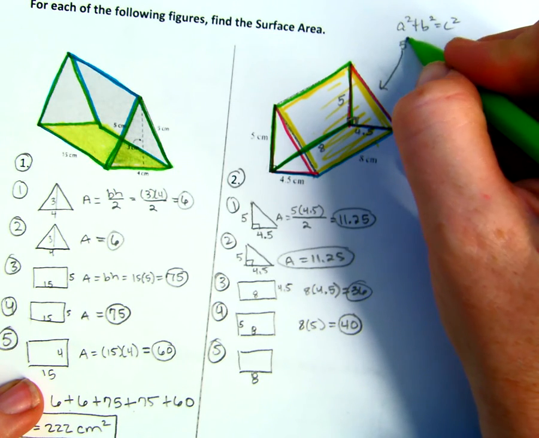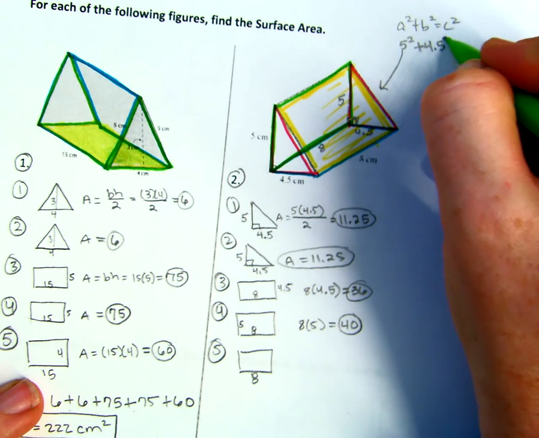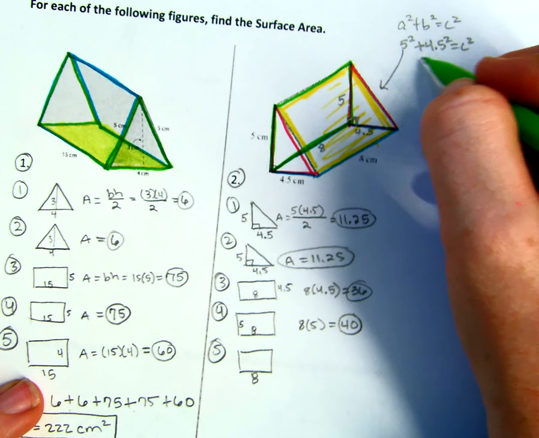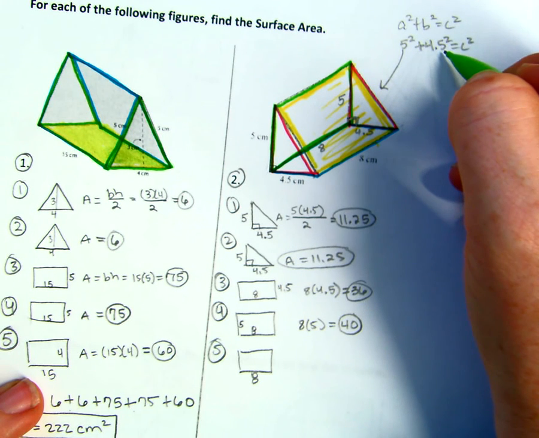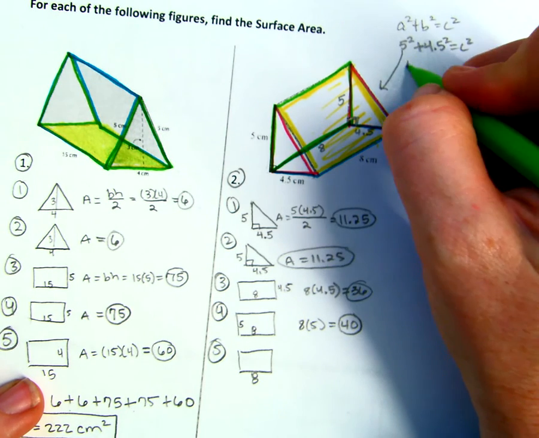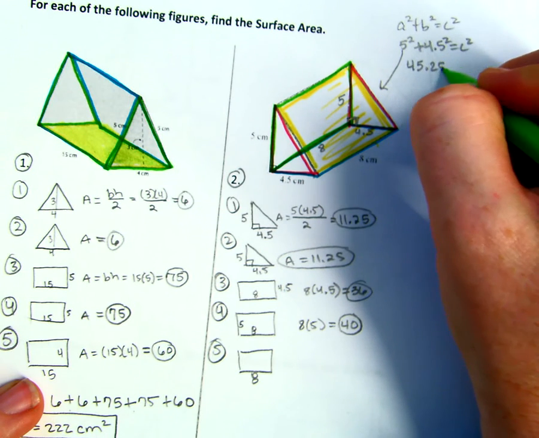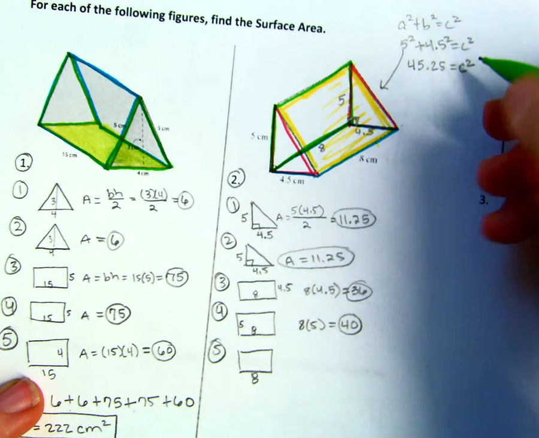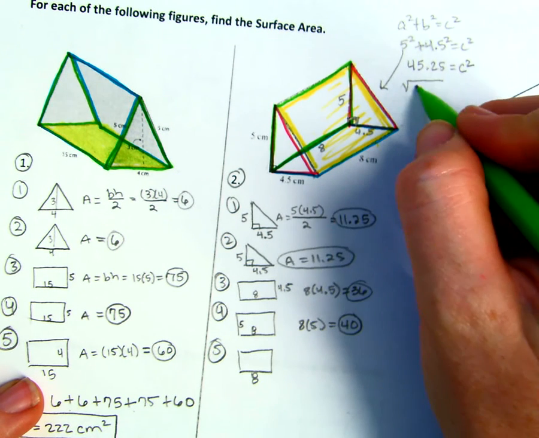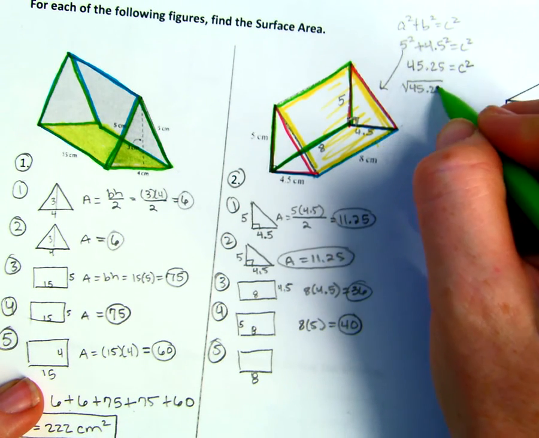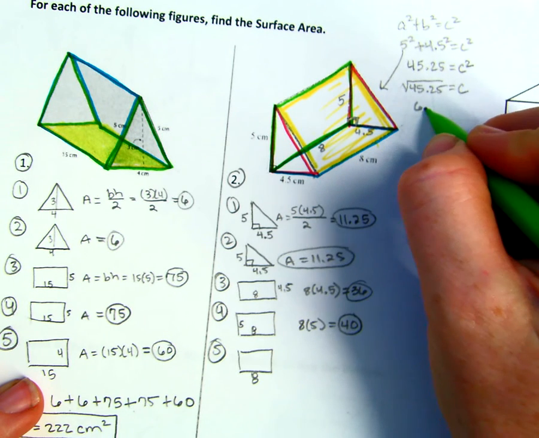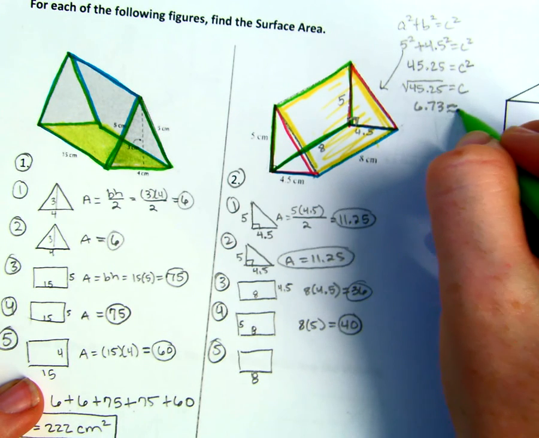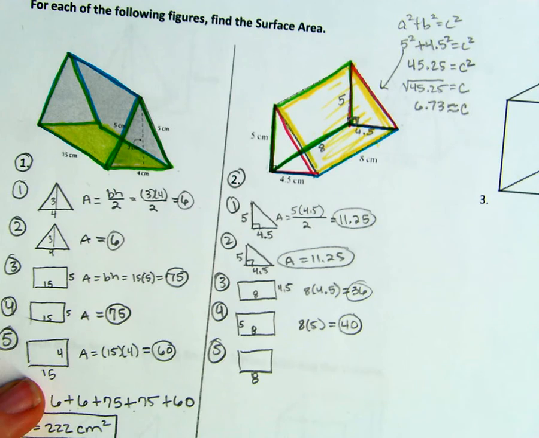So we're going to do 5 squared plus 4.5 squared is equal to c squared. And when I type this in, I end up with 45.25 equals c squared. And then I take the square root of both sides and I end up with the square root of 45.25. You can actually work with it just like this. I went ahead and went to a decimal, 6.73, and approximated that value, but certainly if you wanted an exact value, you'd just be using the square root.